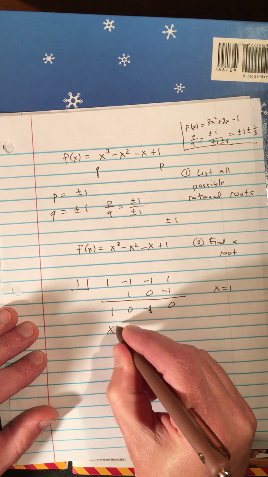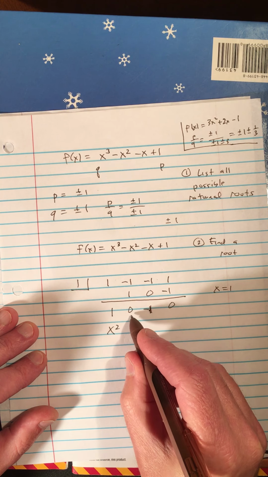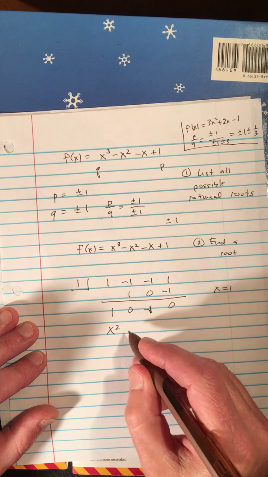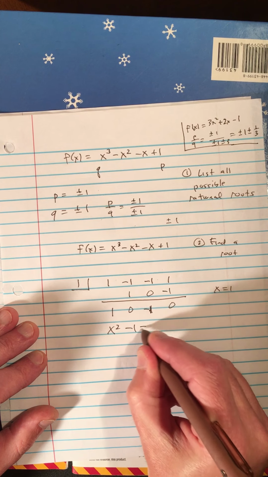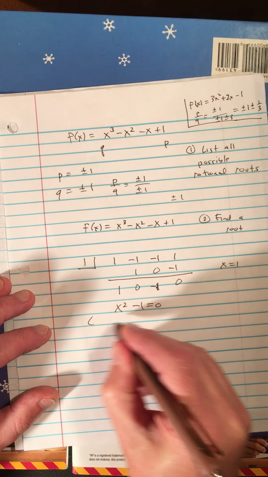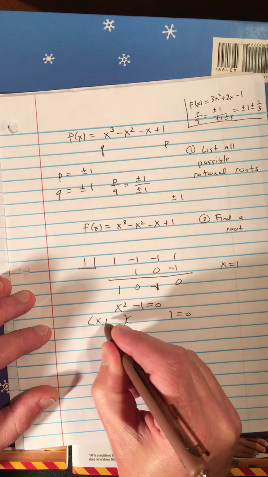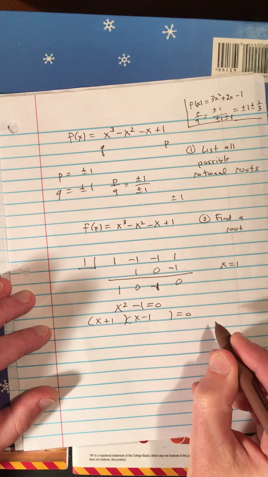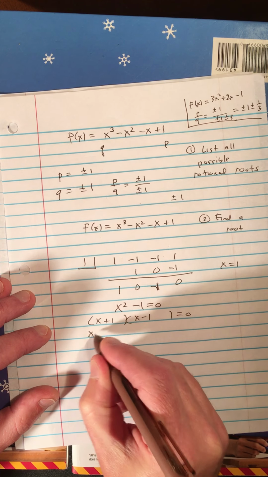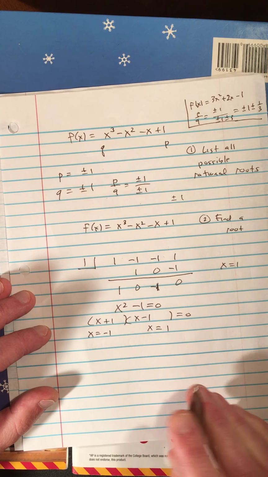The other zeros, you rewrite this and you say I had x to the third, now it's x squared. Now that's plus 0x minus 1 equals 0. To find the other 2 roots, we're going to factor. Okay, this one factors pretty easily to x plus 1, x minus 1. So the other zeros are x equals negative 1 and x equals positive 1.